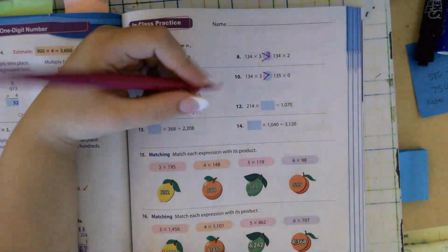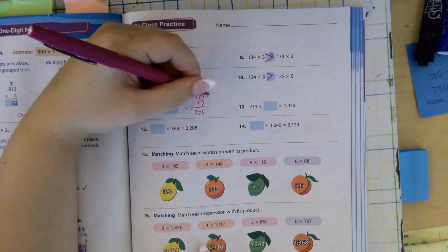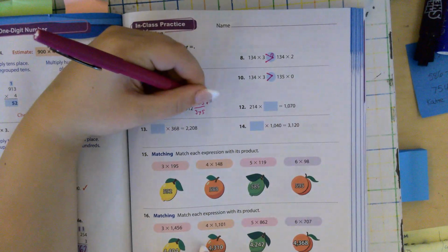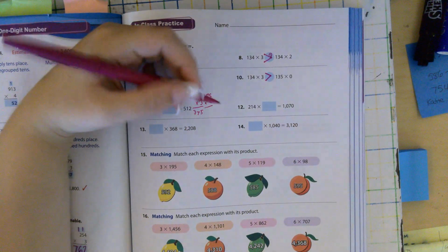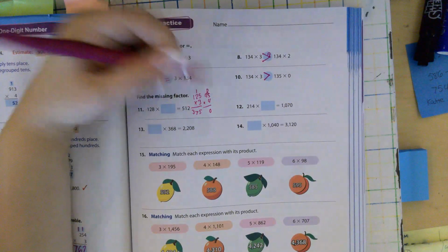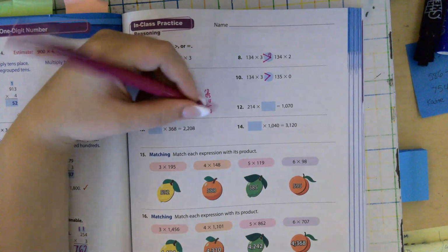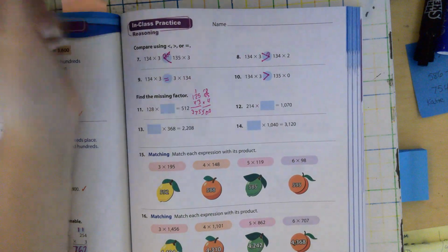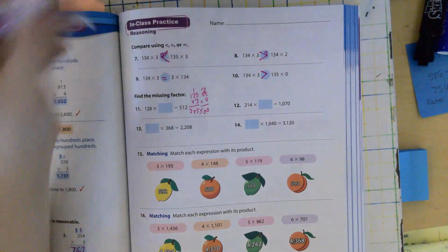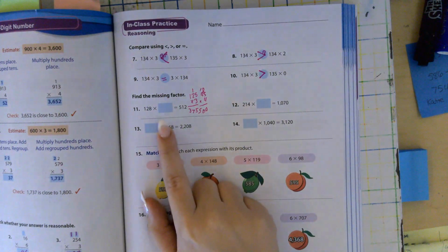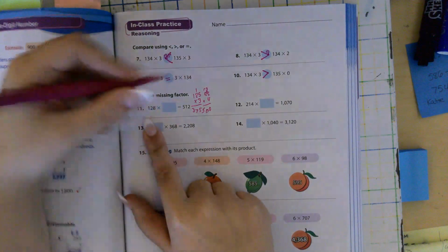Let's try. Brentley, what do you think it is? 4. So 5 times 4 is 20. Carry the 2. 2 times 4 is 8. Plus 2 is 10. Carry that 1. 1 times 4 is 4. Plus 1 is 5. So 125 times 4 is 500. So I think this is going to be close to 4. So let's try 128 times 4 and see if it's true.